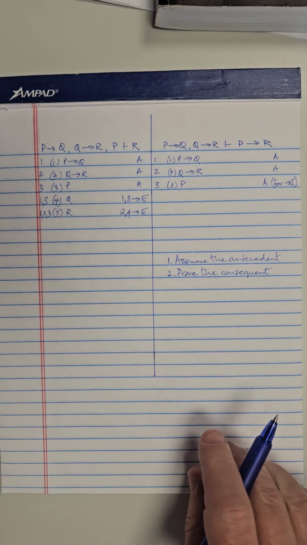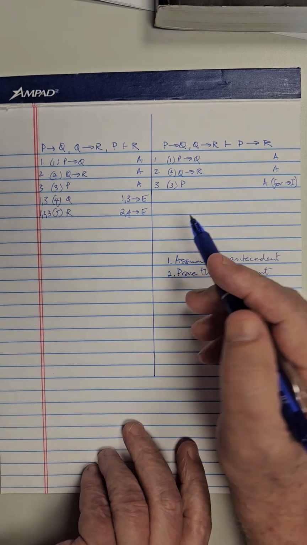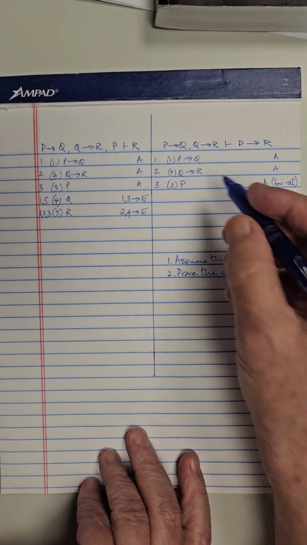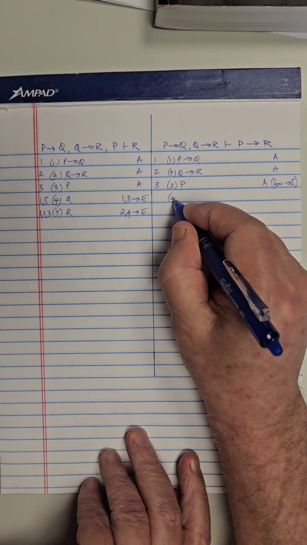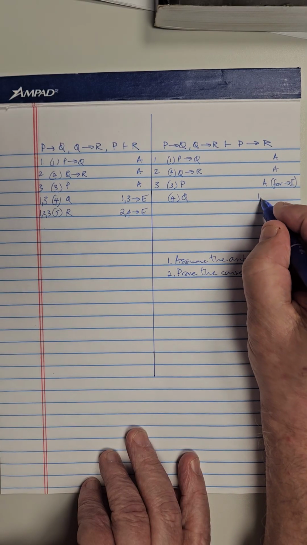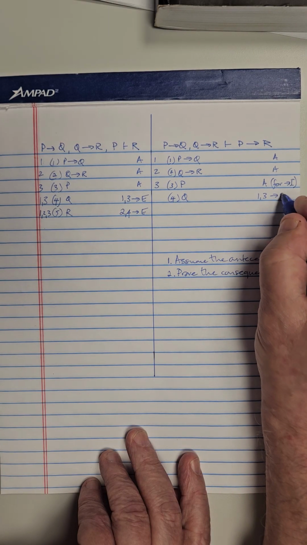And that is R. And as we can see from the proof on the left-hand side, that's easy enough to do. First we prove P, 1, 3, arrow elimination.